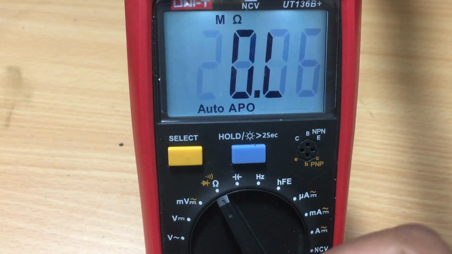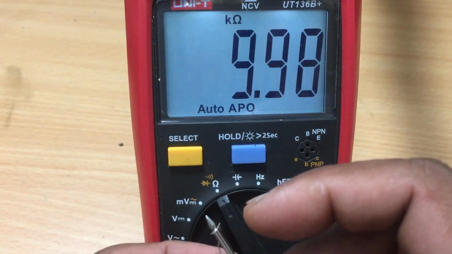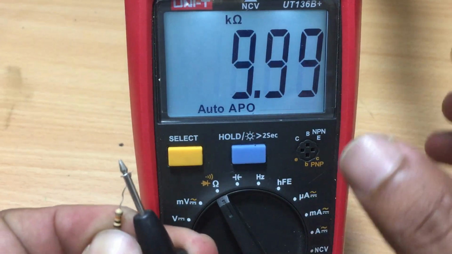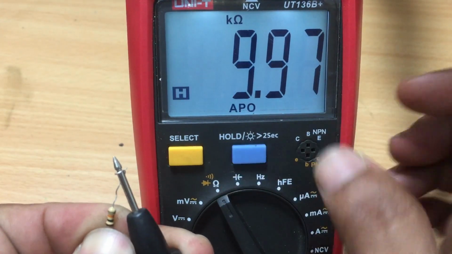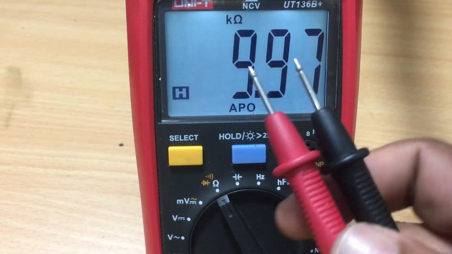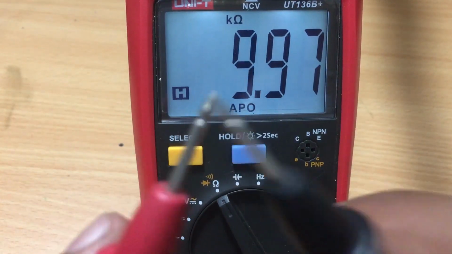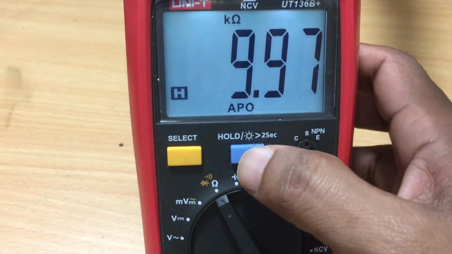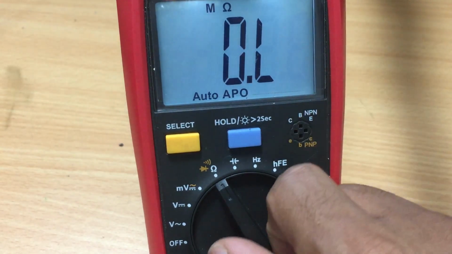Suppose you are reading this value as 9. Then you can keep that value here. When the value comes, press one time, hold. Then you need no more resistor to read the value. You can hold that value. Once again it will be reset.